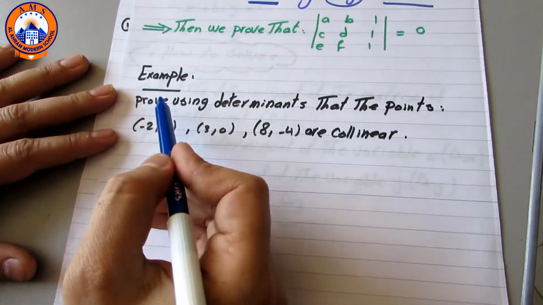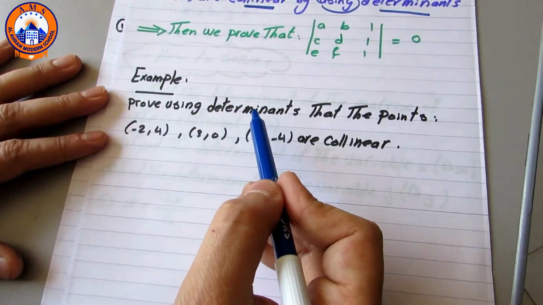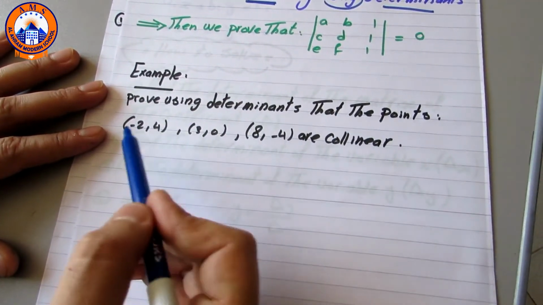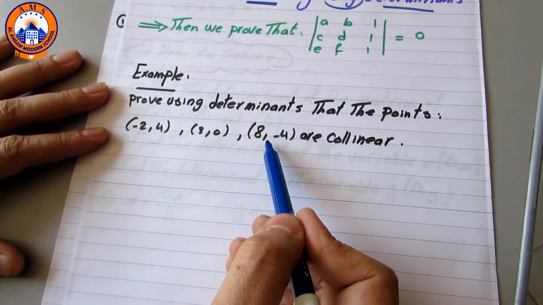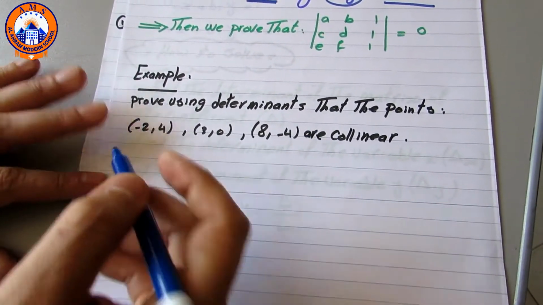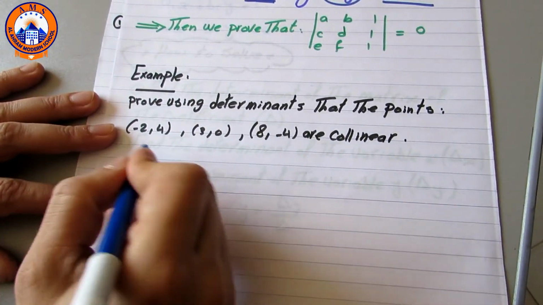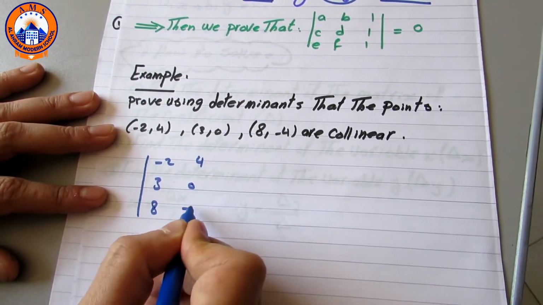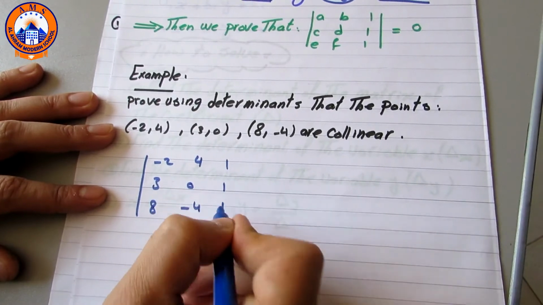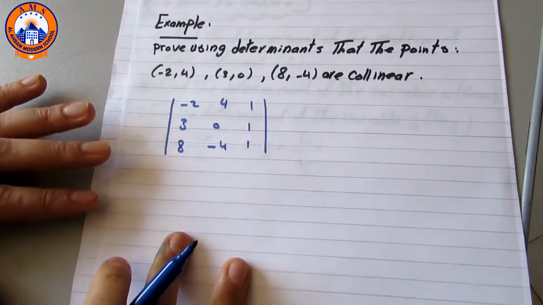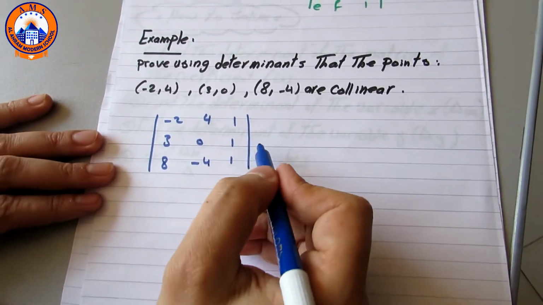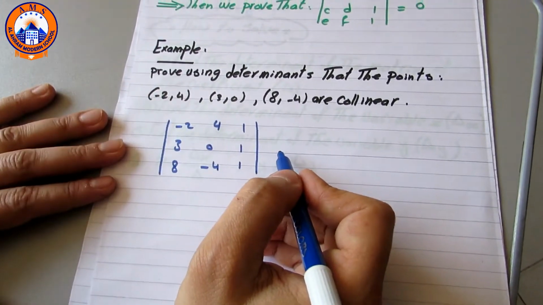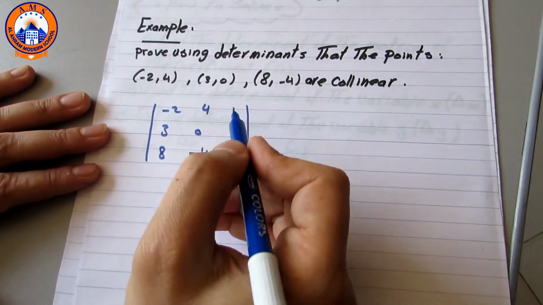So the result will equal what? Equals 0. For example, prove using determinants that the points (negative 2, 4), (3, 0), and (8, negative 4) are collinear. How to prove that? I said you have to line up the points negative 2, 4; 3, 0; and 8, negative 4, and you have to write what? 1, 1, 1. The result must be what? 0. Choose any row or any column.